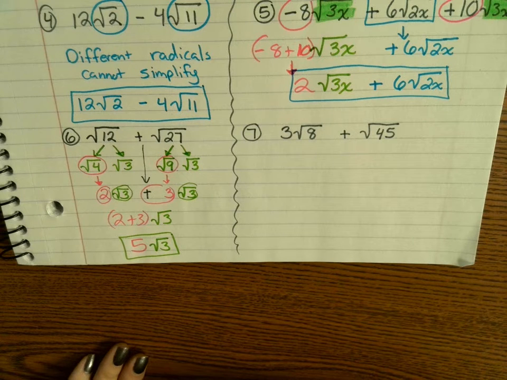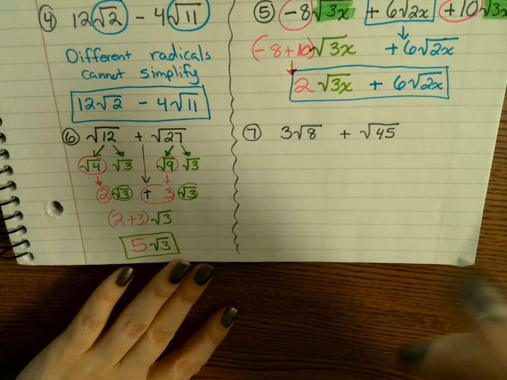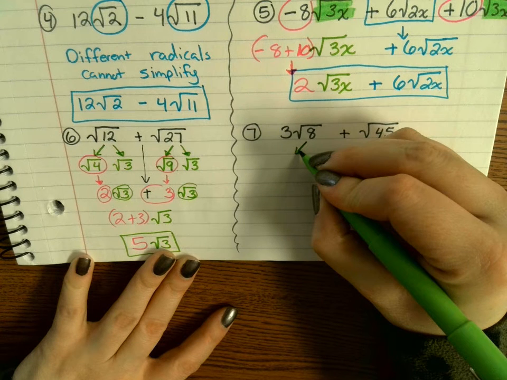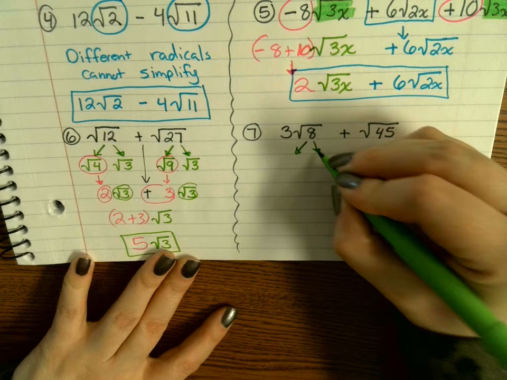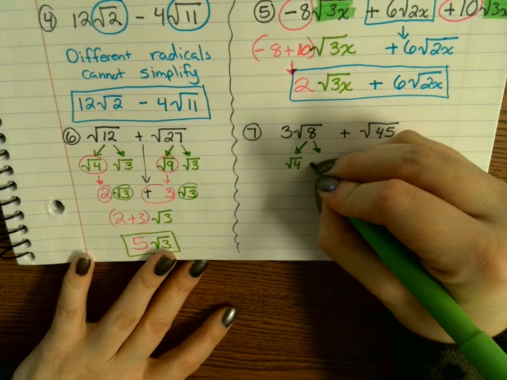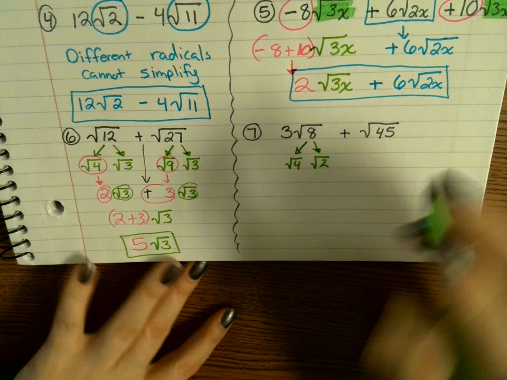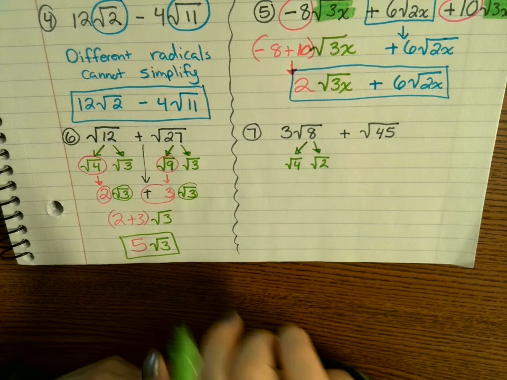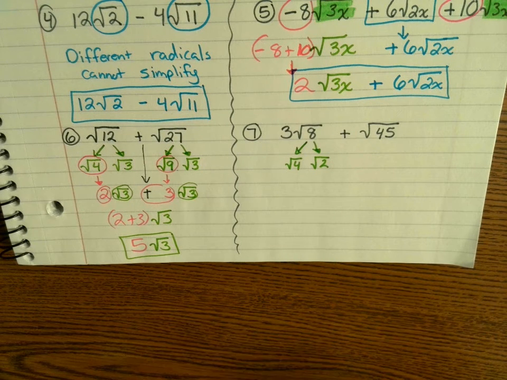And so how did you simplify square root of 8? Okay. What did you do? Okay, so Philip, you were correct. It is 6 square root of 2 plus 3 square root of 5. Good. Always make sure you try and check your work to make sure you catch any mistakes.